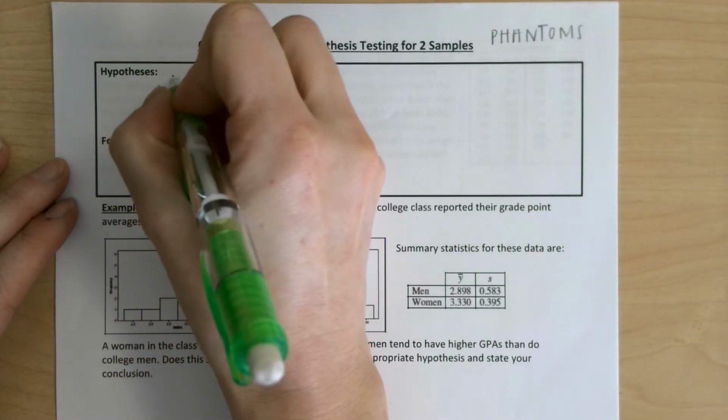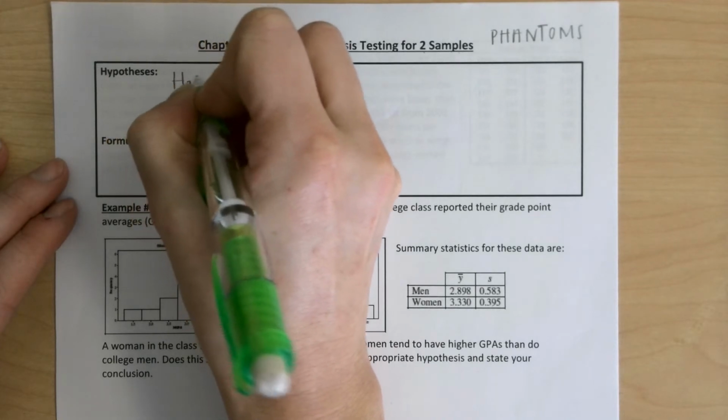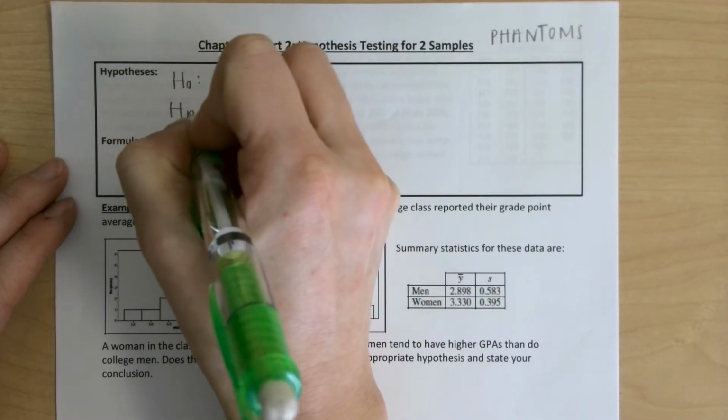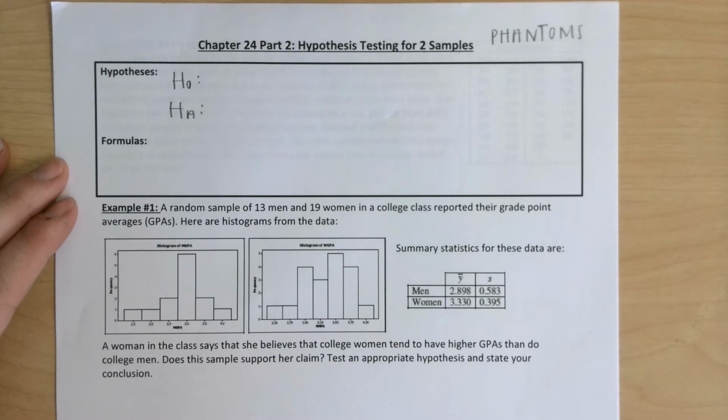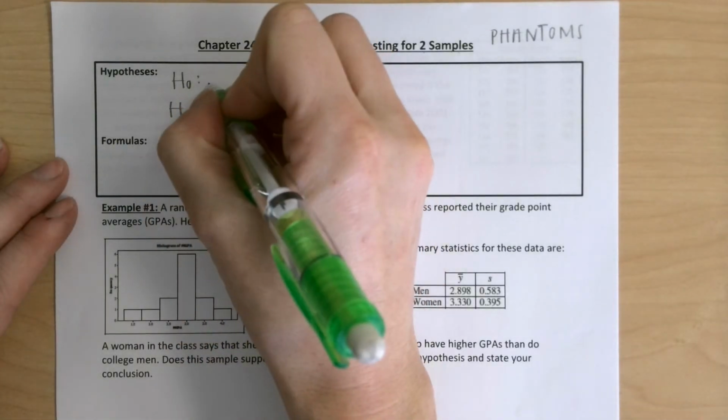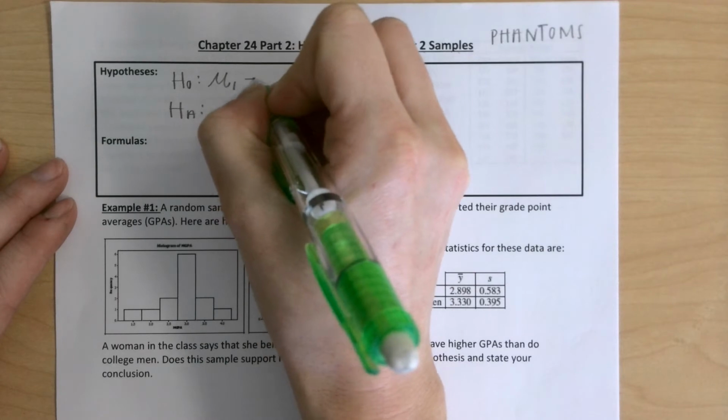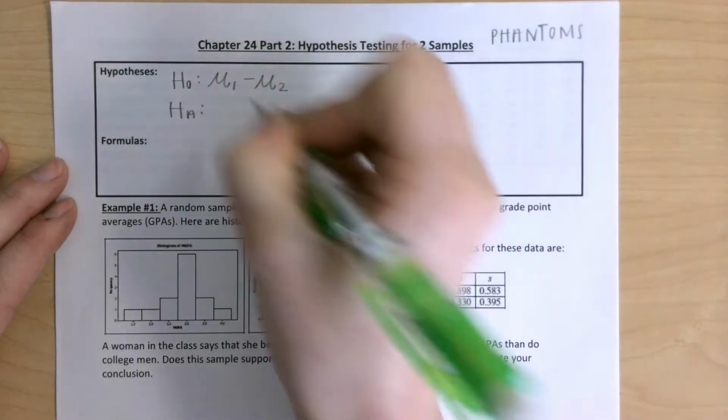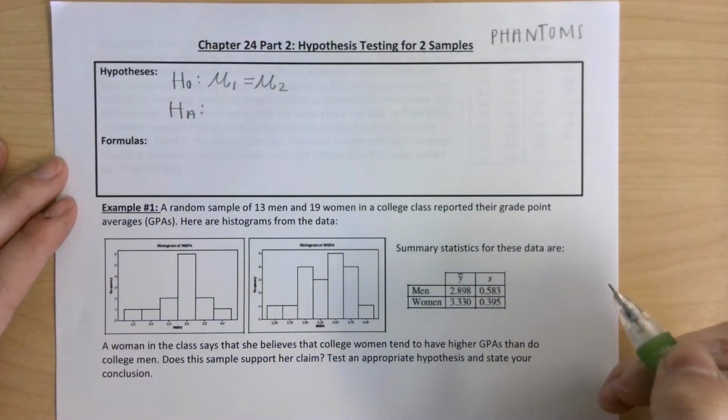With hypothesis testing for two samples, we are again going to have two hypotheses, so a null hypothesis and an alternative. With our null hypothesis, we're always going to start with assuming that these two groups are equal. So I'm going to write this as mu1 equals mu2.